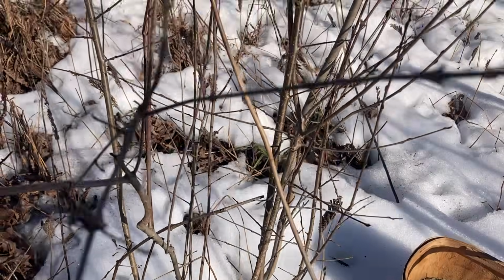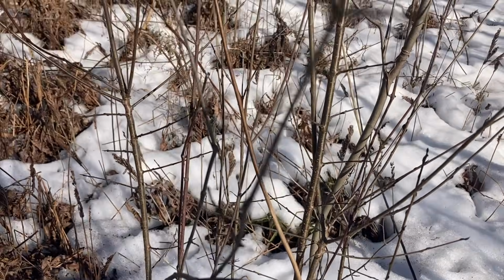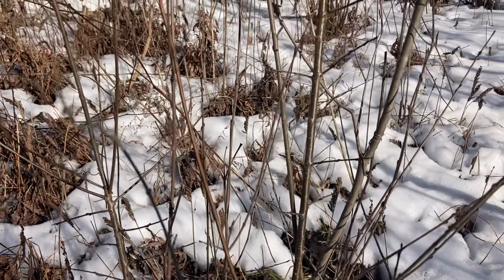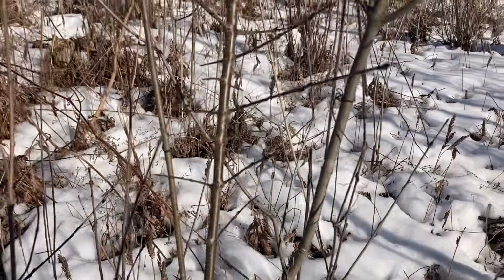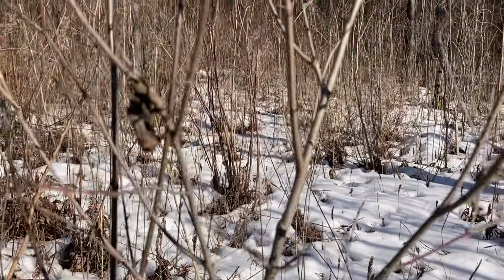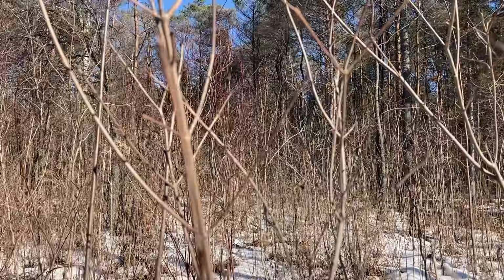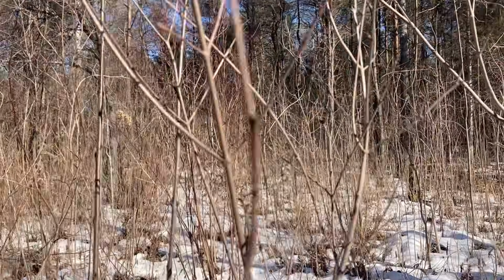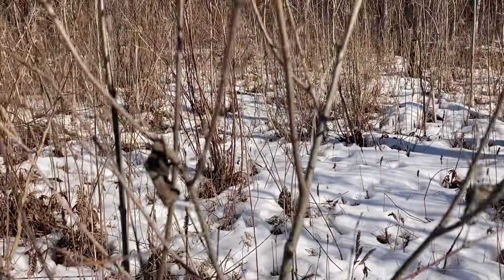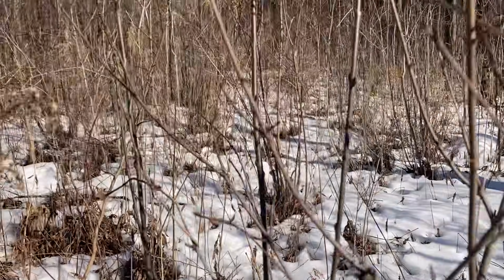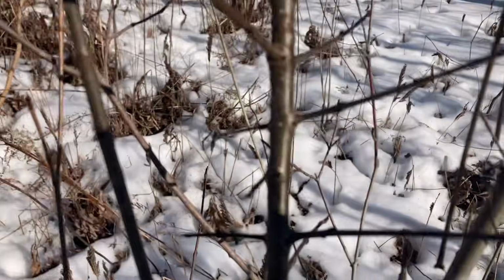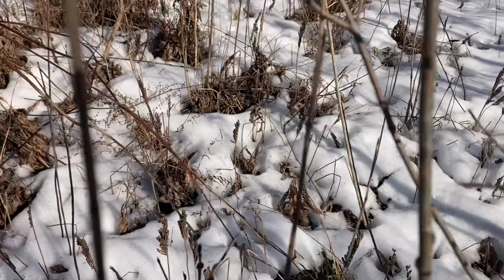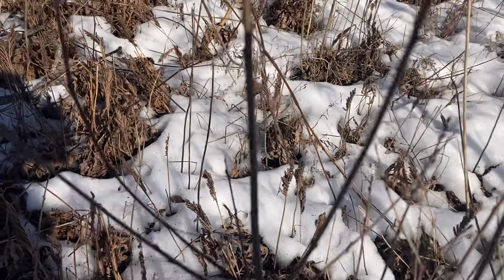So have a look at this. Here we've got some buckthorn that is strangling out this, what I believe is a type of dogwood right here. It's not the red-stemmed one, it's another type. But this buckthorn, there are a whole bunch of stems. That's a buckthorn stem, buckthorn stem, buckthorn, buckthorn, buckthorn.